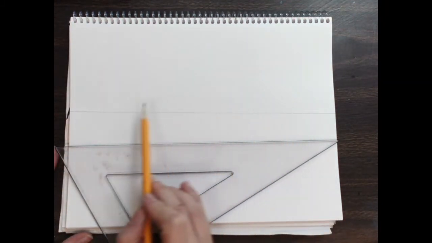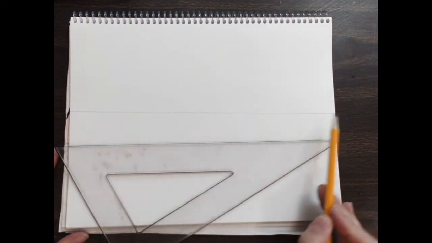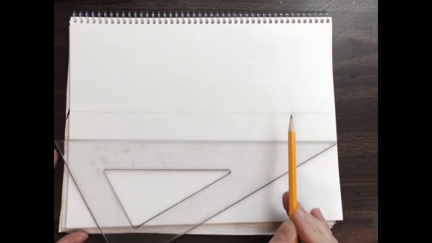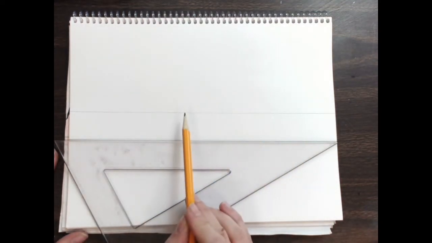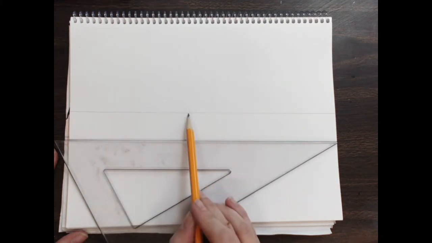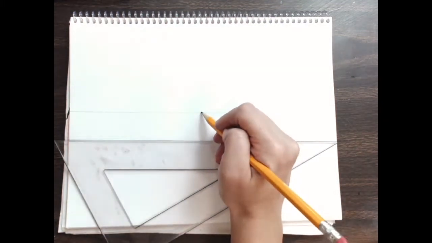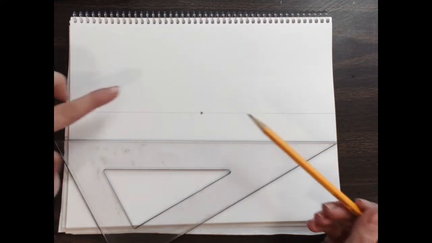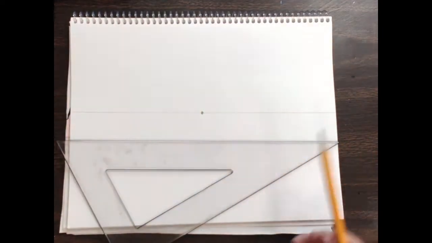Super light, look how light that is. I don't want it to be dark. Anywhere on this line, this is your horizon line. This is a horizontal line, horizon line. Anywhere, you're going to make a dot. You can make it over here, you can make it over here. I'm going to make mine in the center. Make a dot. That is called your vanishing point, where all of your shapes are going to vanish into.